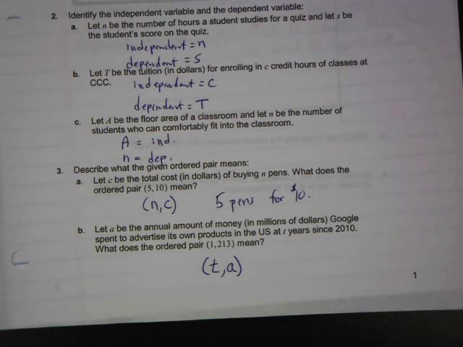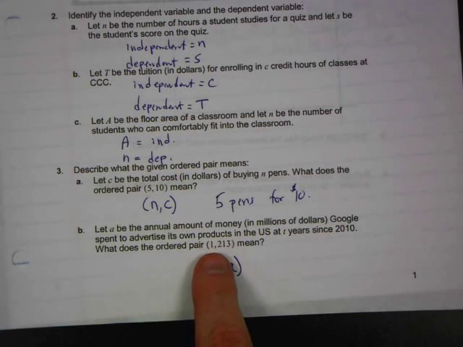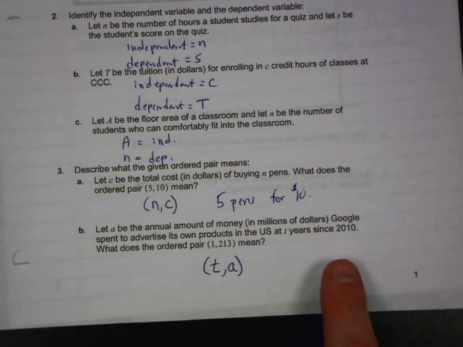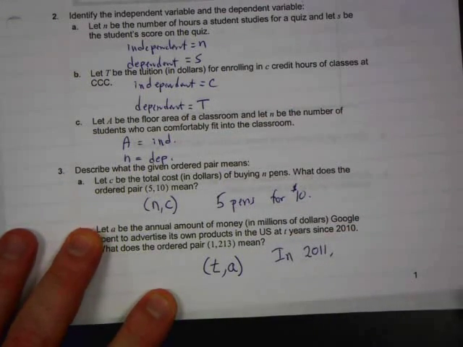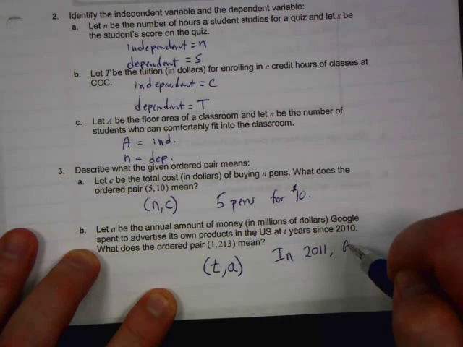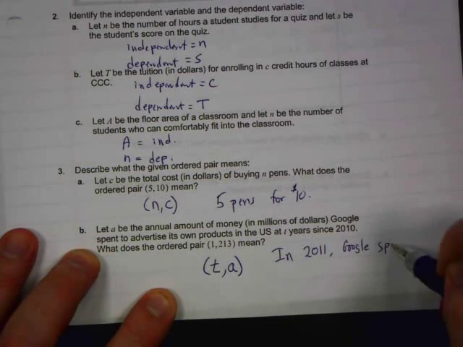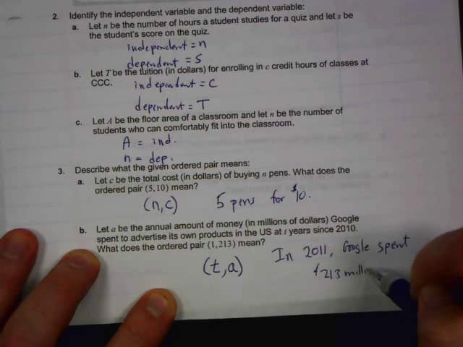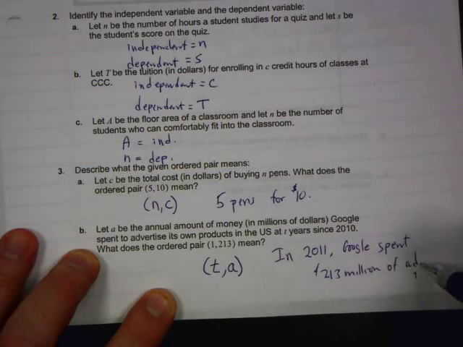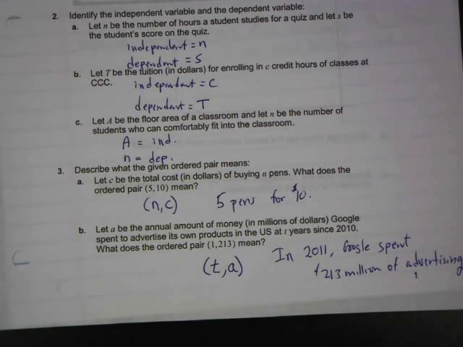$20 a year. So what does the 1 mean? 1 year. 1 year since? 2010. So that would be in what year? 2011. In 2011, what does the 213 mean? 213 million. Google spent $213 million on advertising. Questions on that?